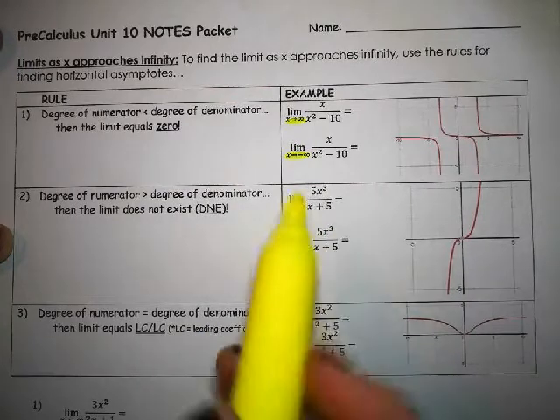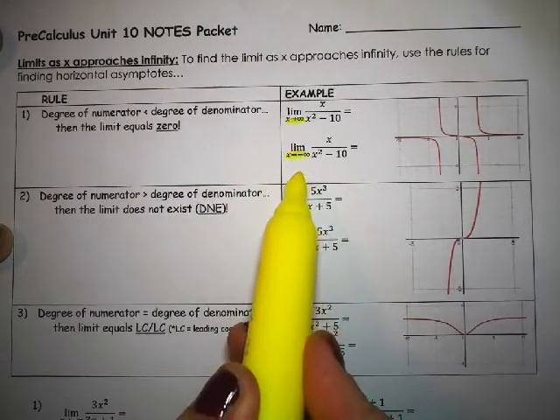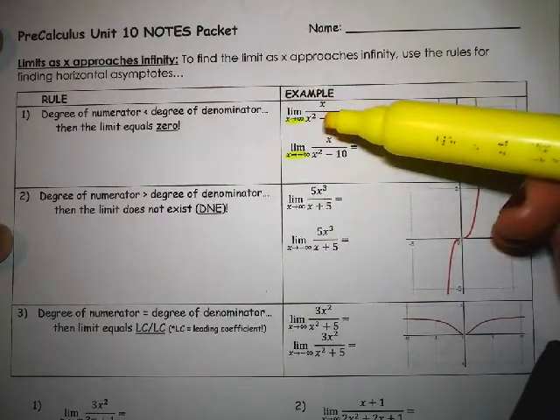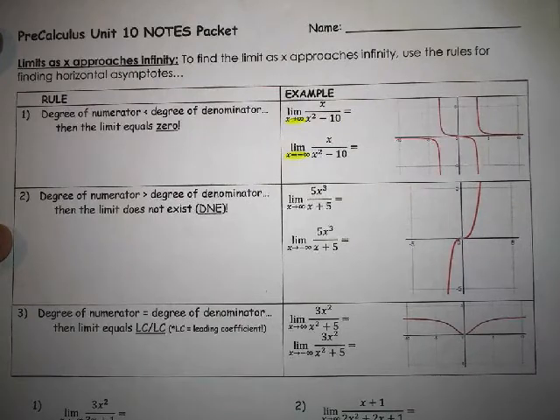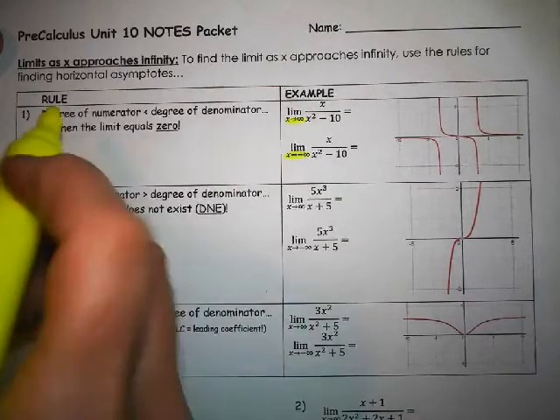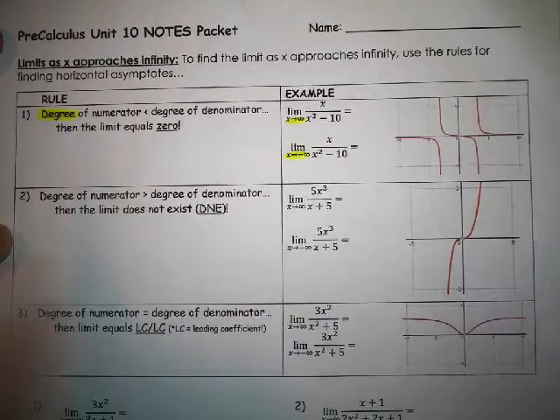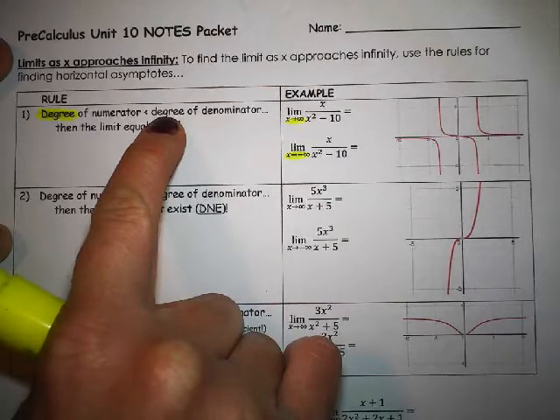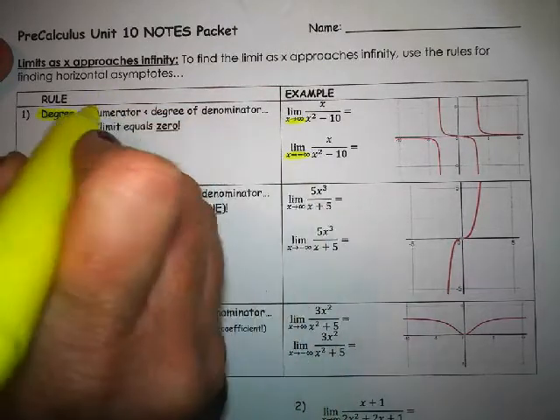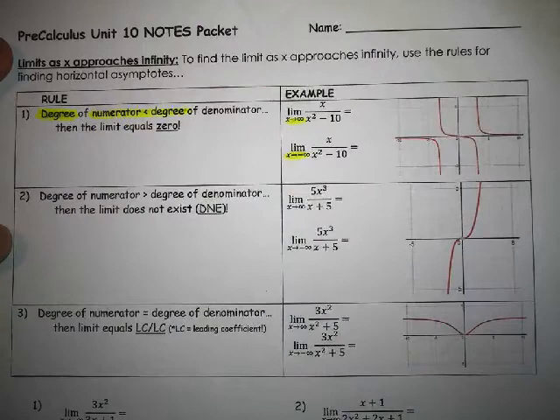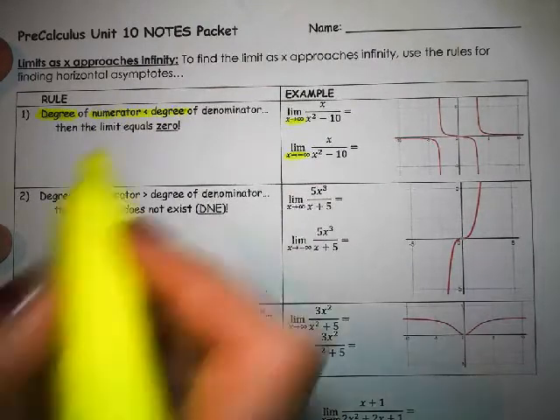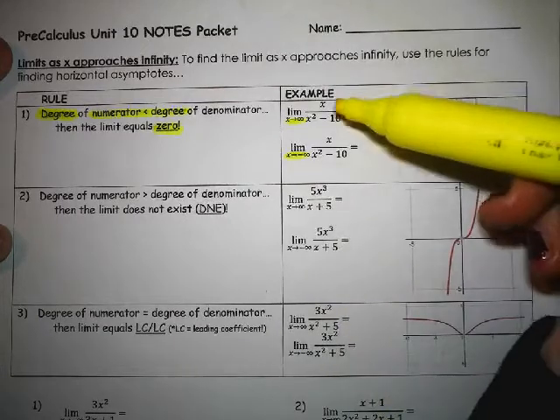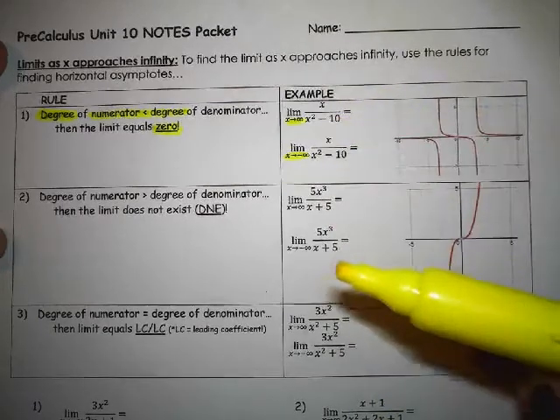But what we have to look at when x approaches infinity, typically we will be given a rational function. That means a ratio or a fraction. And to decide what the answer is, these ones actually should be really quick. You have to look at the degree of the numerator and the denominator. The degree is the highest exponent. So if the degree of the numerator is less than the degree of the denominator, then the answer to the limit is 0. So for this example over here, I would look at this problem and compare the degrees.